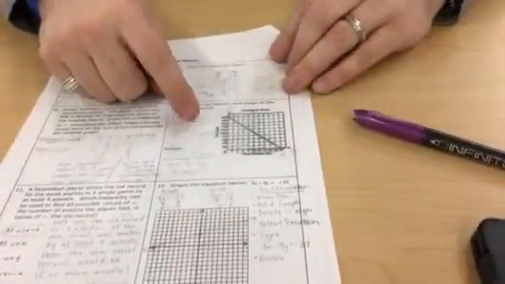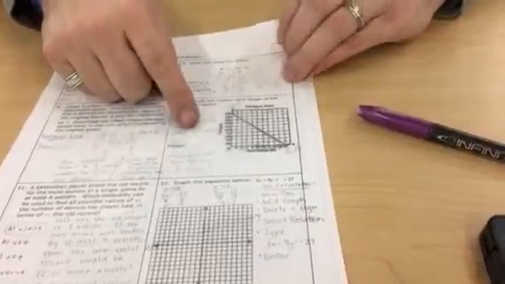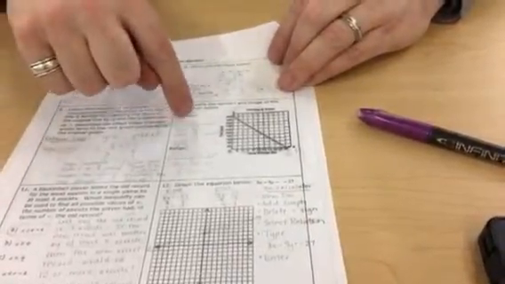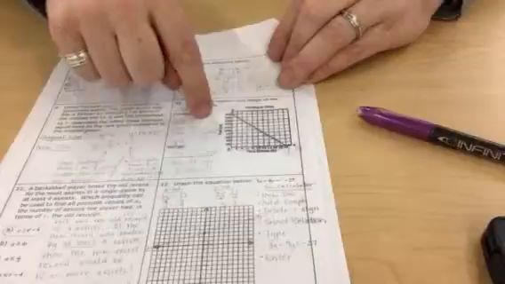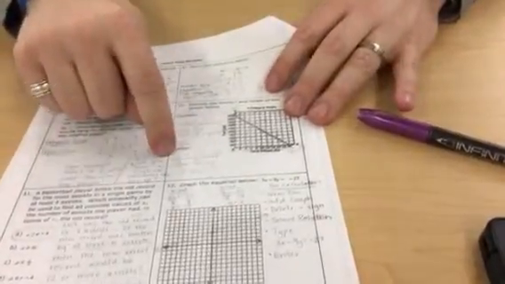On this one, the domain range, it's probably going to be in words. So it would be the domain is everything greater than 0, less than 20. The range is everything greater than 0, less than 200.